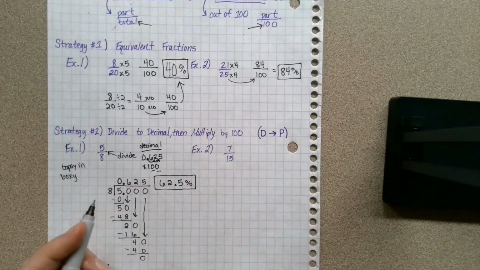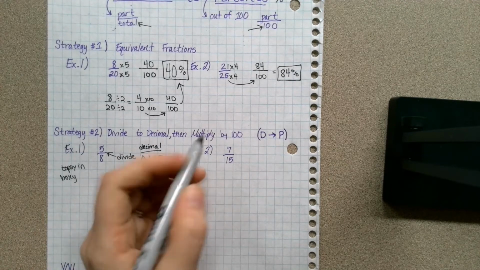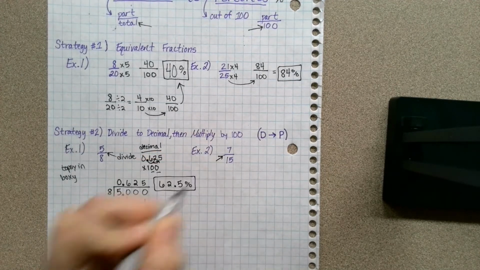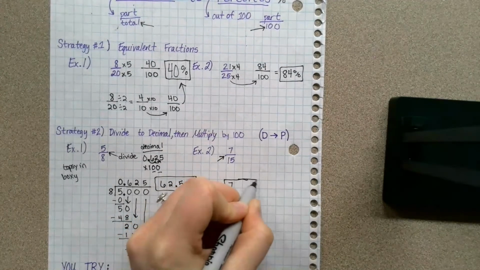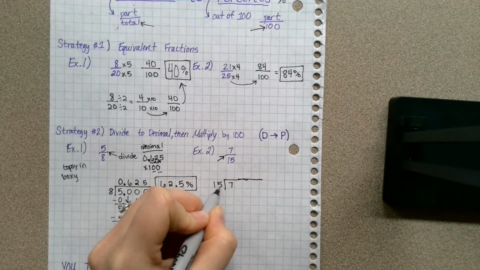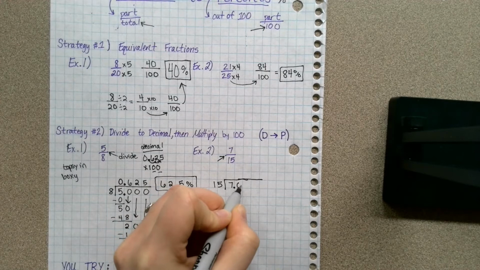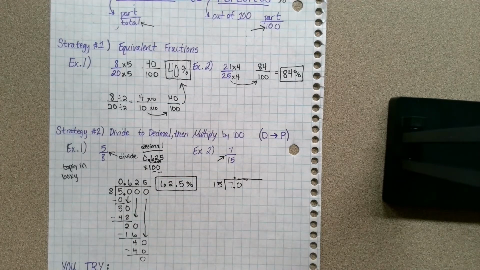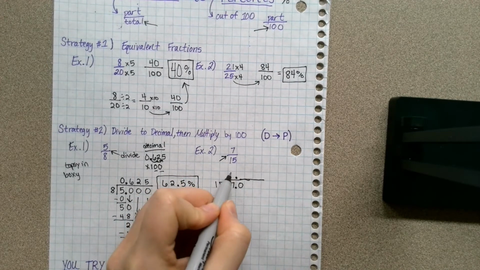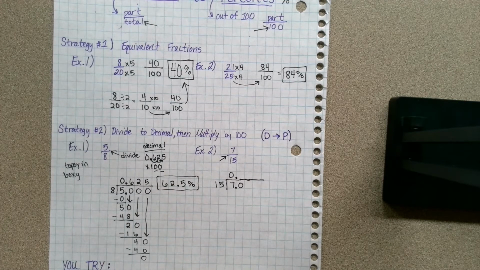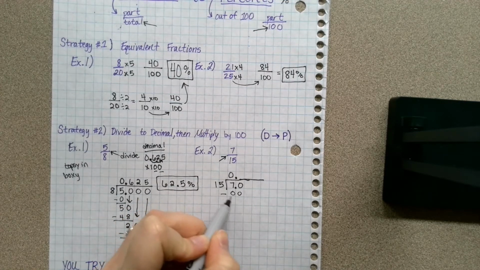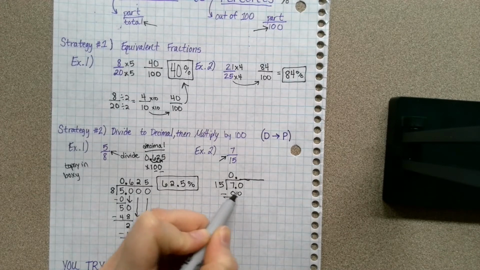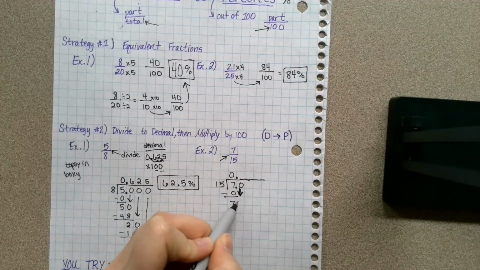The next example, similar idea. First, we start by dividing. 7 divided by 15. We'll put our decimal down right away, add our 0, and put our decimal straight up. Because we know that 15 is not going to go into 7, so we'll put that 0 there right away. And check it, which gives us 0. So we still have the 7 left over, so we must bring down that 0.